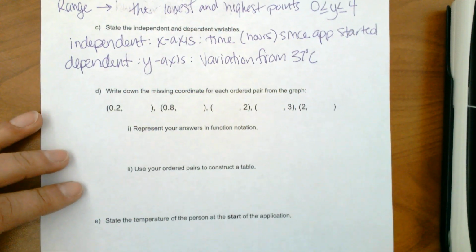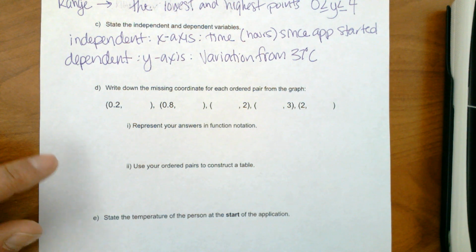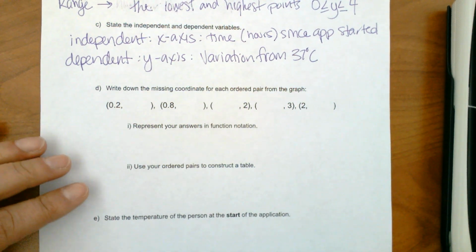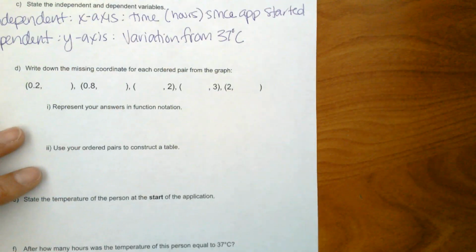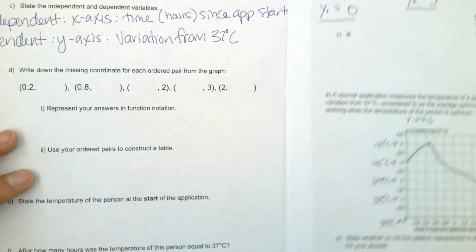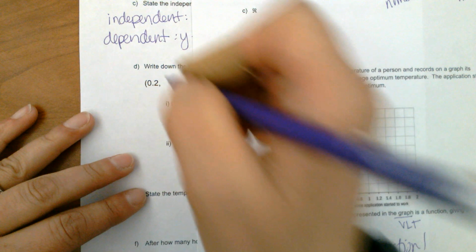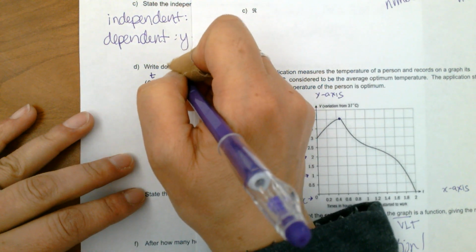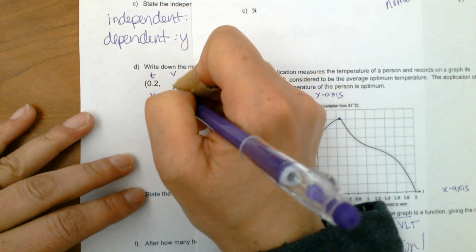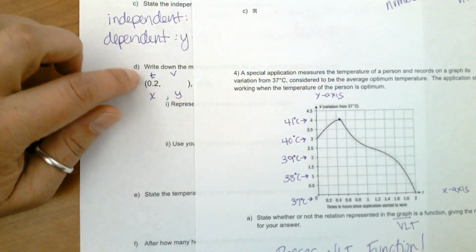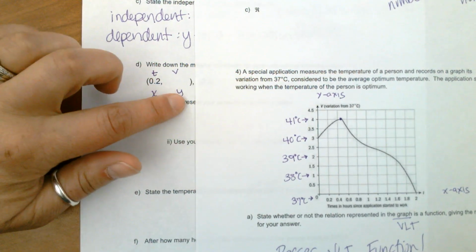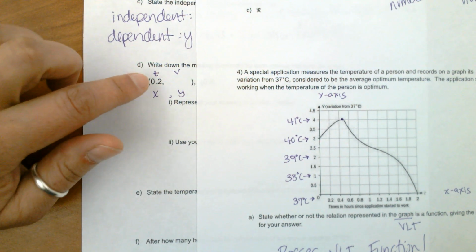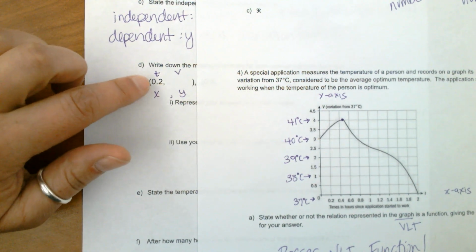Okay. Last few problems. Part D, write down the missing coordinates for each ordered pair. This is reading the graph, everybody. First, I'm going to move this over. Here, first I label. This is going to be my T, this is going to be my V, just like this is my x and this is my y. So I'm just transforming it from x, y over to what the problem is. Here they give you the x or the T.